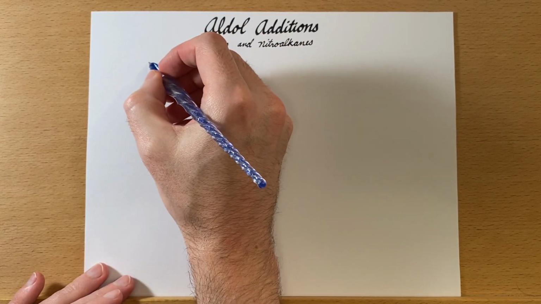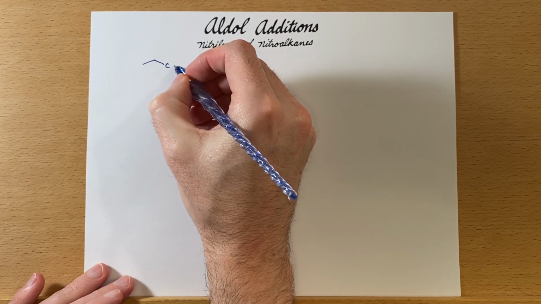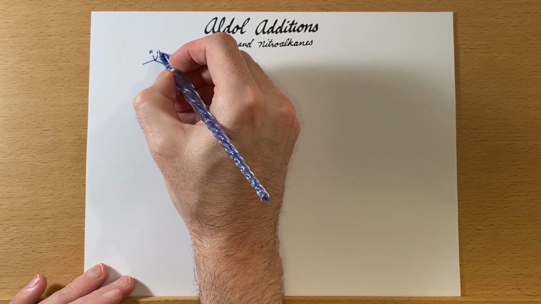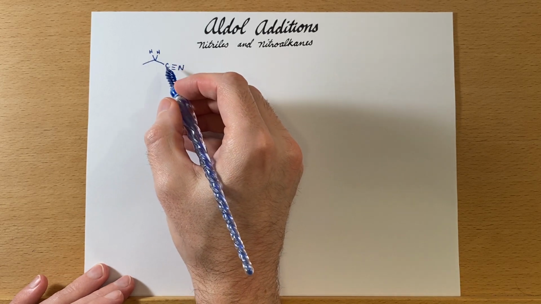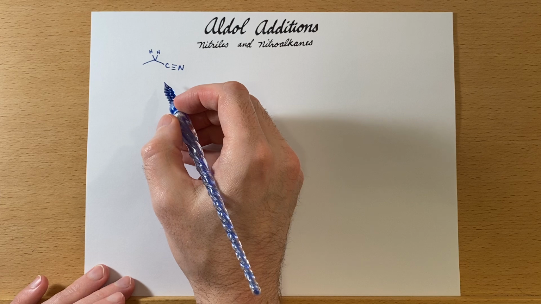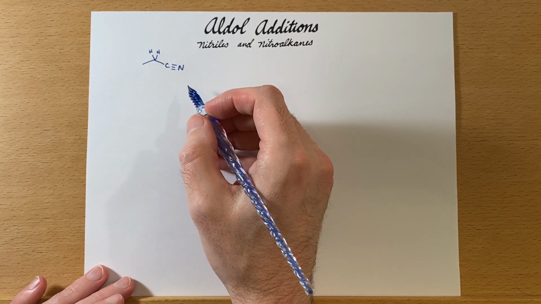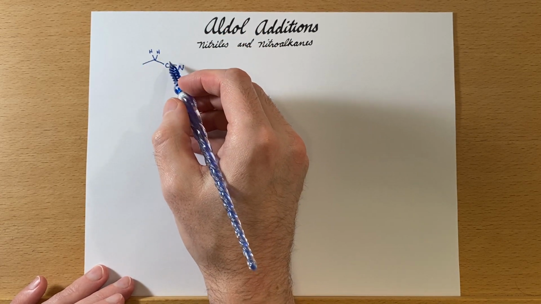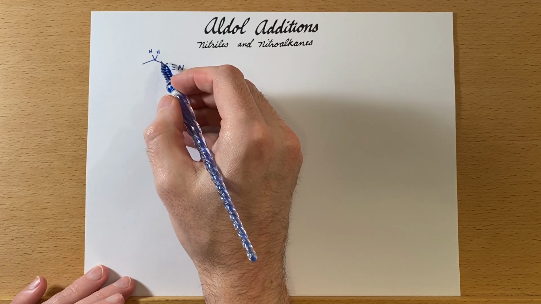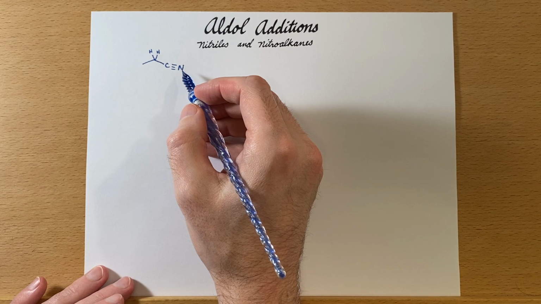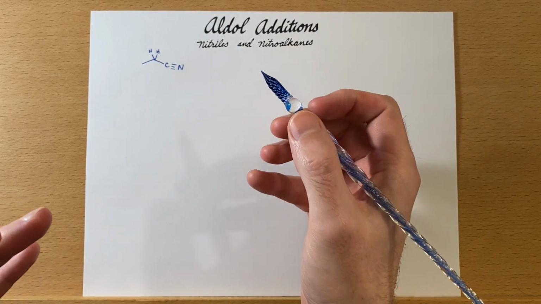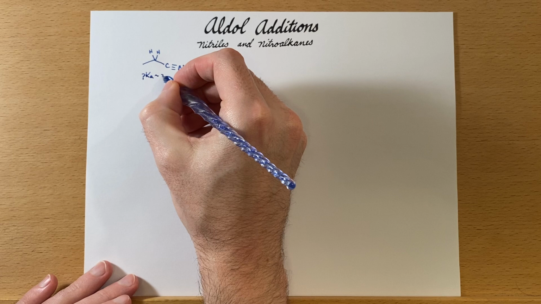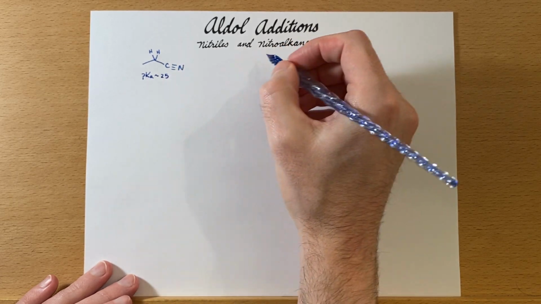Well, a nitrile has alpha hydrogens right here. And these have a pKa of about 25, which is very similar to our carbonyls' alpha hydrogens. So very similar reactions can happen where we deprotonate one of the hydrogens here and then have it attack a ketone or an aldehyde, that carbonyl carbon. So pKa about 25 on that.